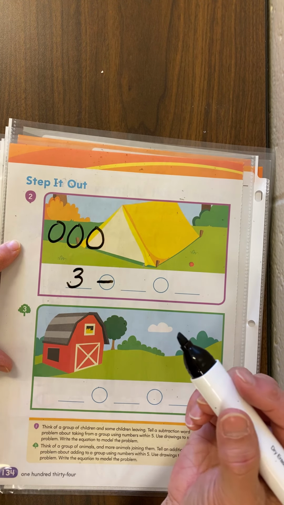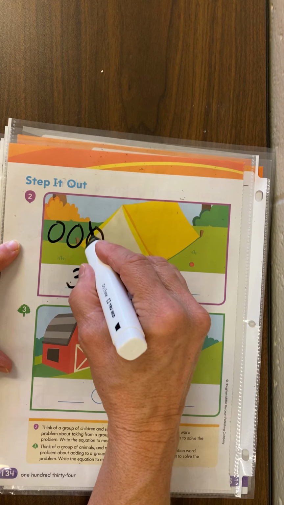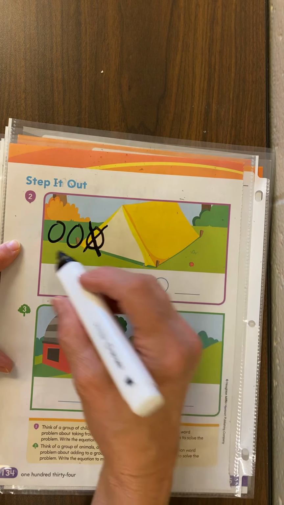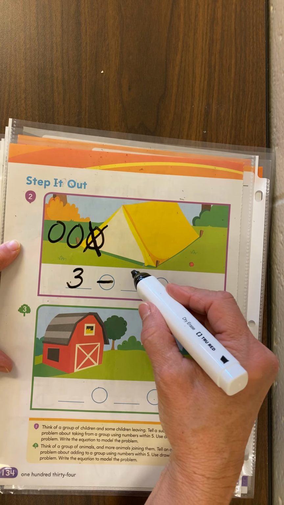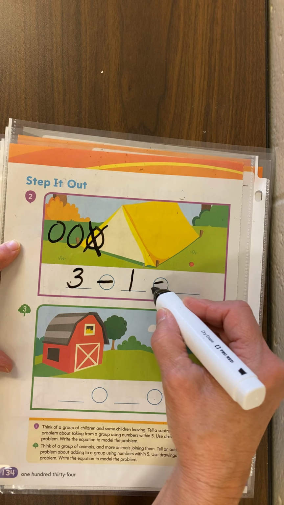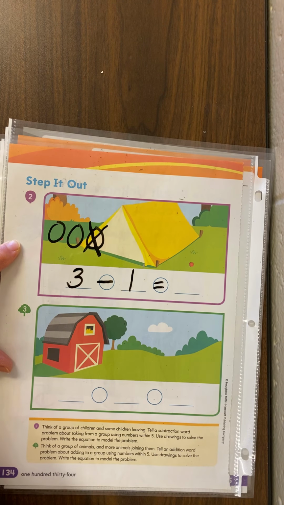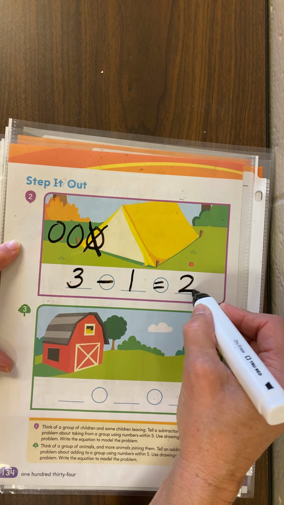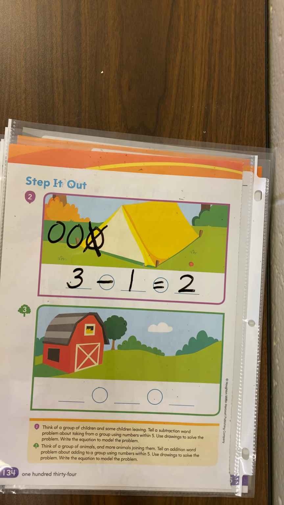Let's just take away 1 child. 1 child is leaving. So we're going to put an X on 1 circle. 3 minus, we're making 1 go away. 3 minus 1 equals, how many children are still at the tent? Good job, 2. Excellent. I'm going to leave these a little longer so that you can think on your own.